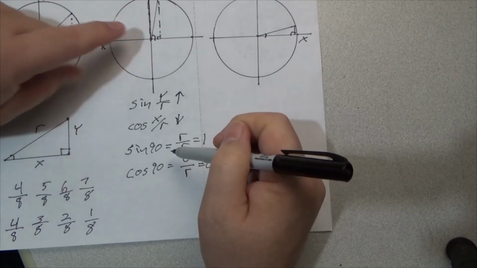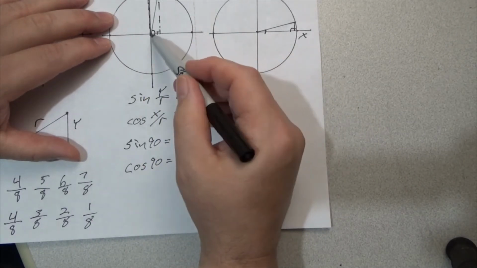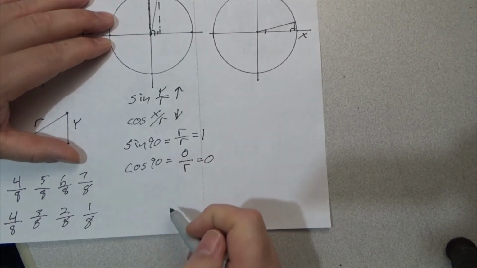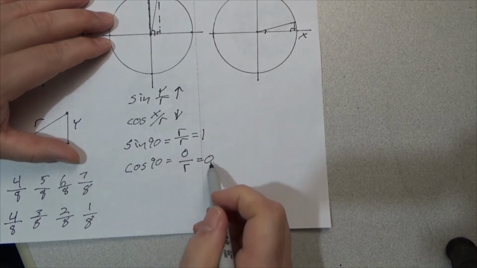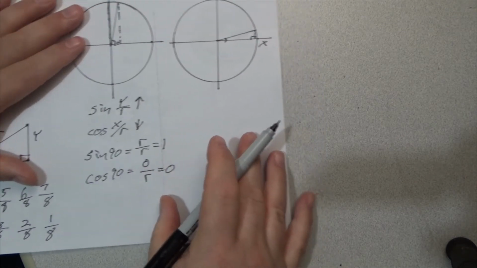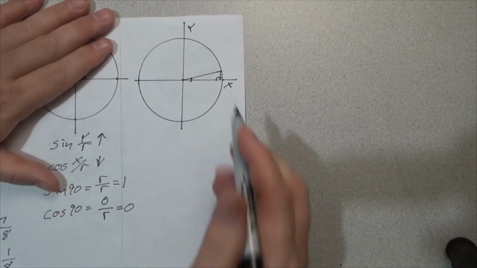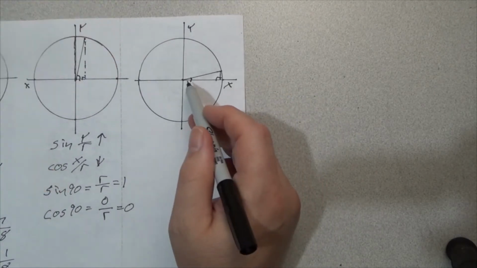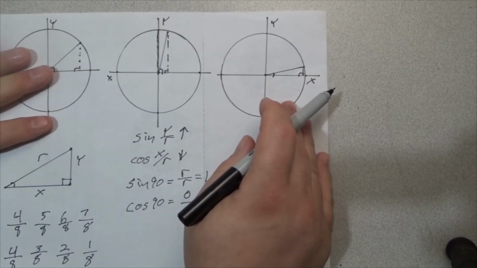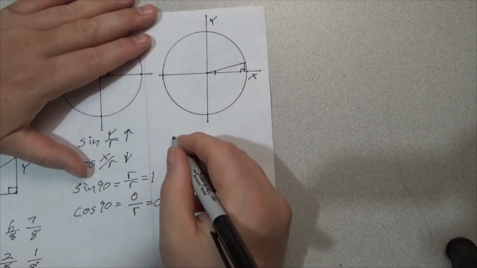So as we approach 90 degrees, this is what happens to sine and cosine. Cosine goes to 0, sine goes to 1. Now let's take a look at this situation over here. Break it down. Here we have our reference angle, the one we started with right there, and as we decrease that, take a look at sine first.